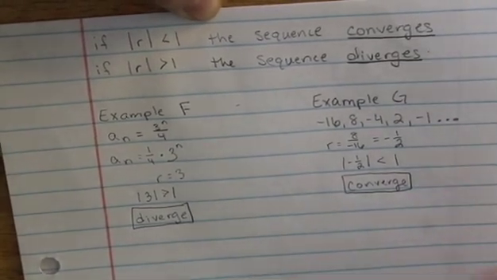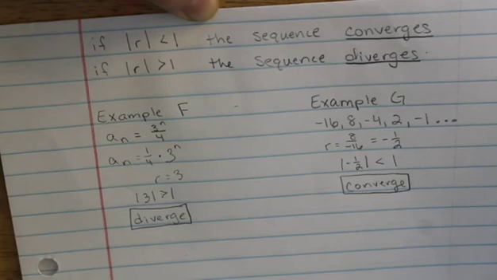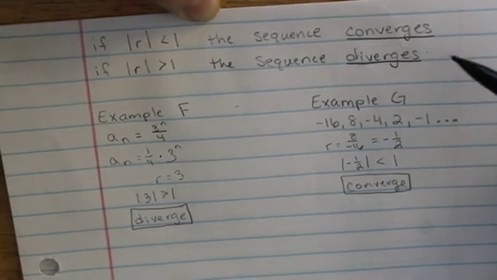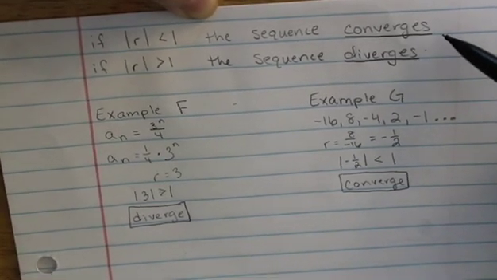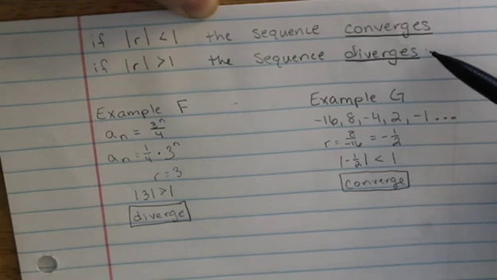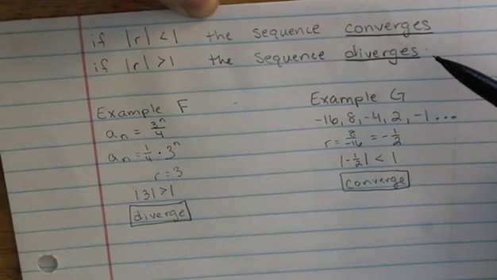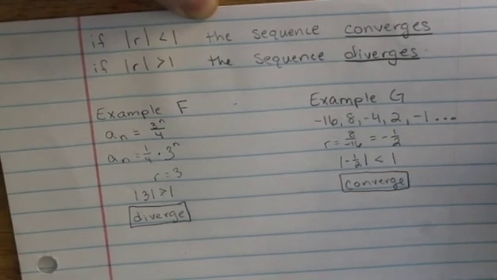I know it's kind of an odd little thing to throw in at the end here, but it's kind of fun to learn two new words. So converge means it's going to get closer to one number, and diverge means it's just going to get bigger and bigger, and it's not ever going to get towards one number or another. Okay?